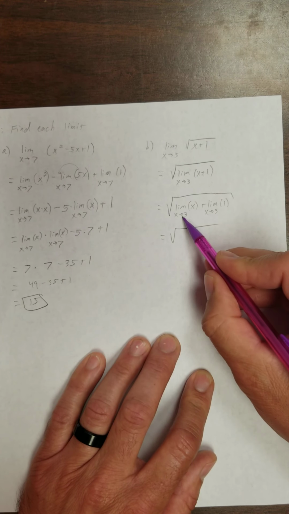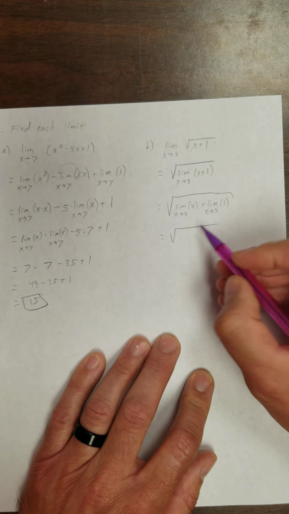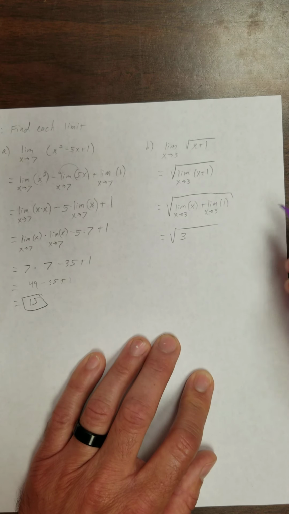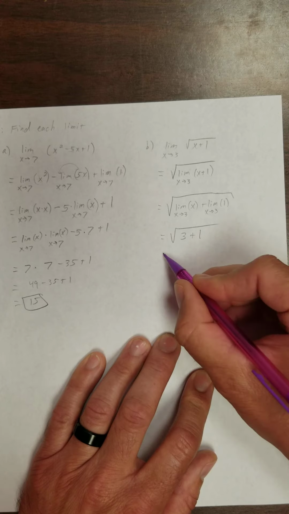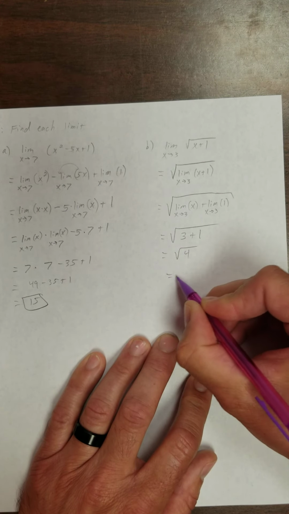Now what's the limit as x approaches 3 of x? Just 3, sub in. What about the limit as x approaches 3 of 1? It's 1. So that's the square root of 4, which is 2.